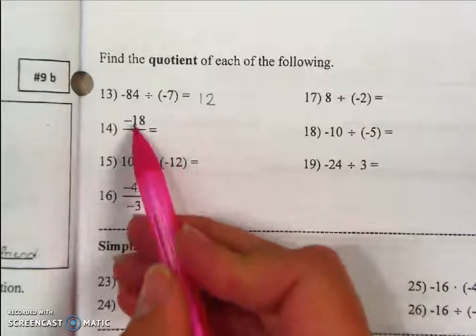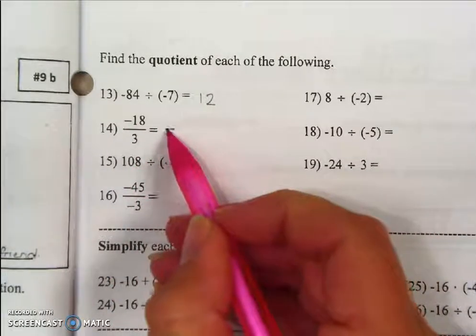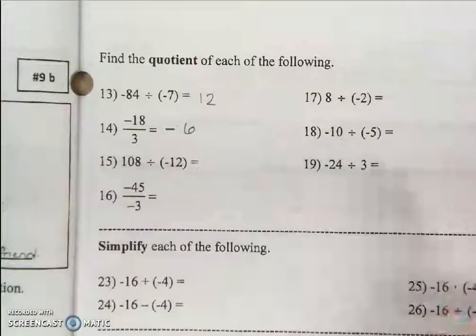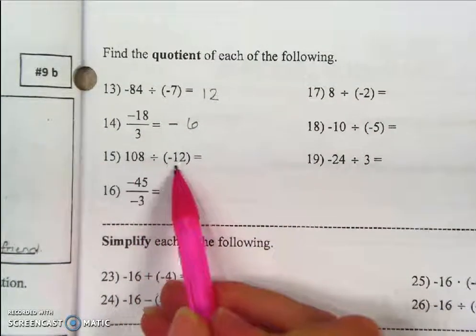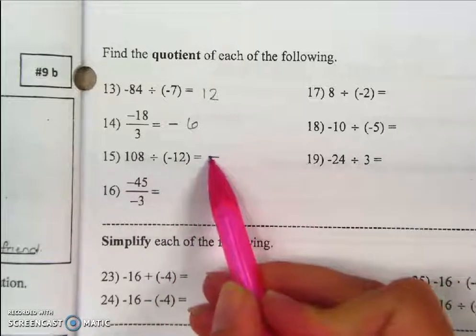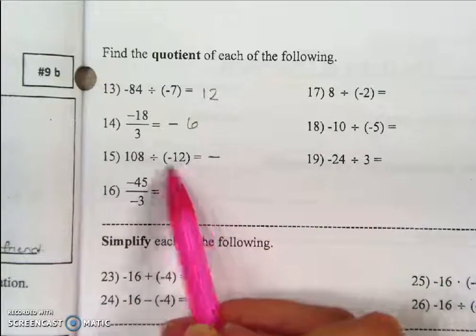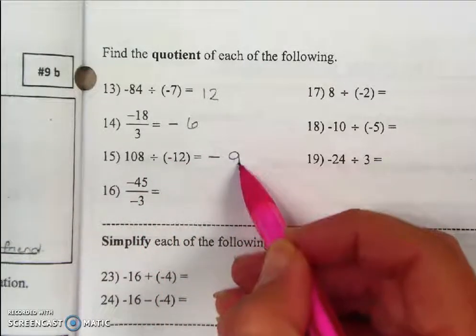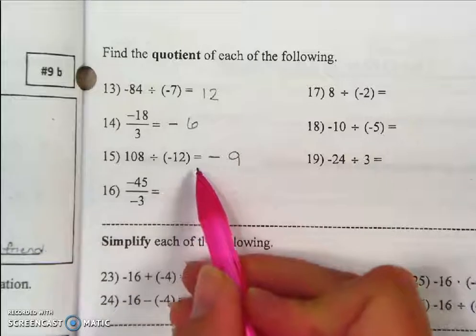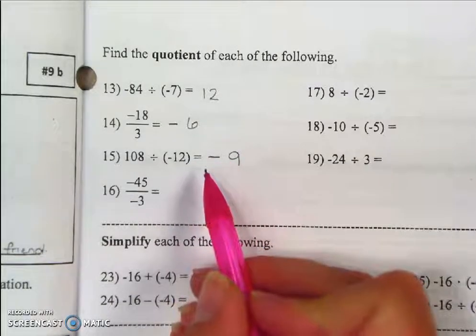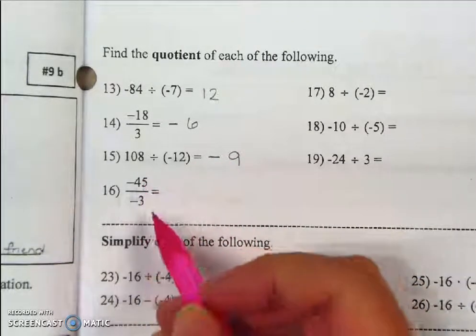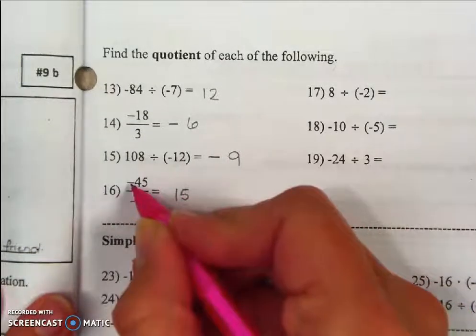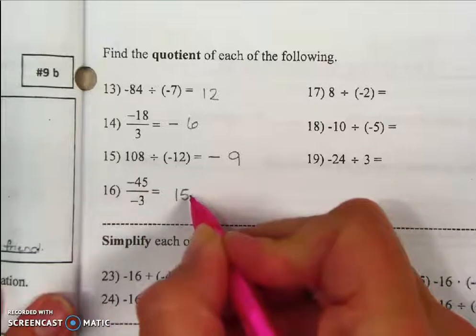Number 14, only 1, which means our answer is negative. 18 into 3 is going to be 6 times. 108 divided by negative 12, I see only one negative, so our answer is negative. How many 12s did we get out of 108? Well, the answer is 9. And if you needed to check, remember it's work backwards with multiplying if you need to. How about 45 divided by 3 gives us 15, and it's negative, negative, so that comes out positive.